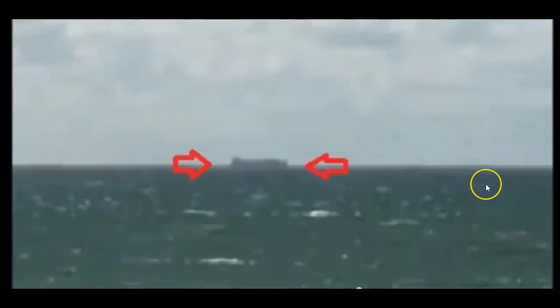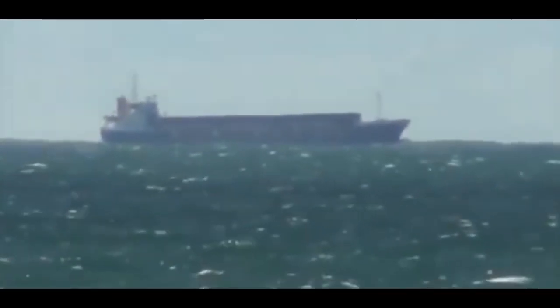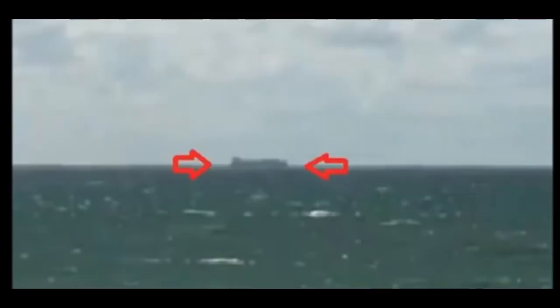Back behind here, this dark part of the bottom in particular, I can even see the back part of the keel coming up. Mathematically, this should all be below the horizon.